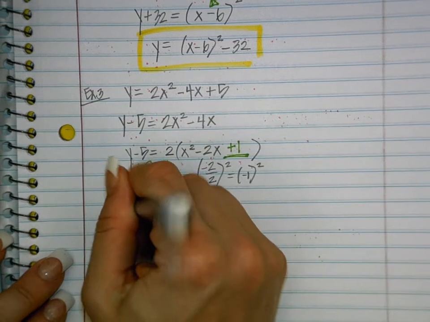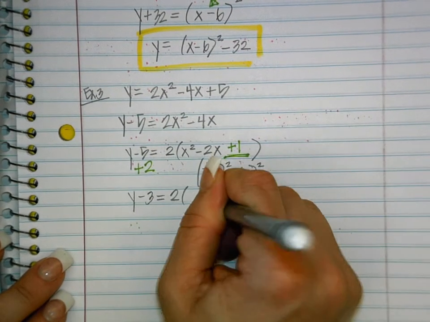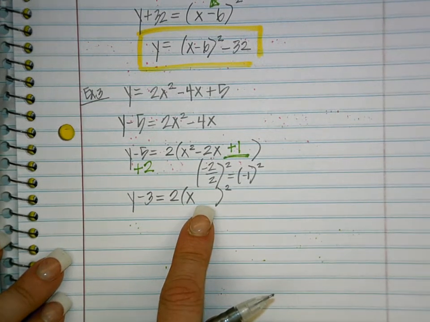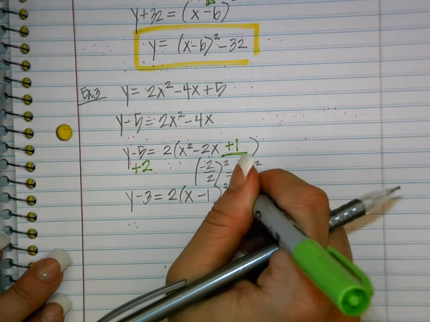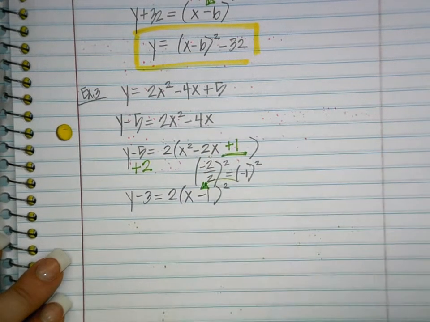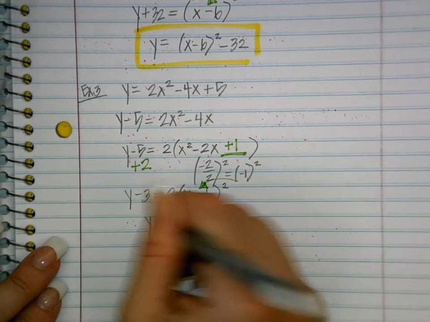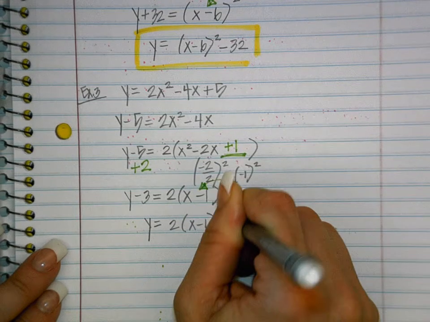So y minus 3 equals, we still have a 2 on the outside. What is this binomial squared? What goes inside of the x? Close. Negative 1, right. So this sign does have to come with it. So make sure you take that sign with it. Then finally move back your c value. So y equals 2 times x minus 1 squared plus 3.